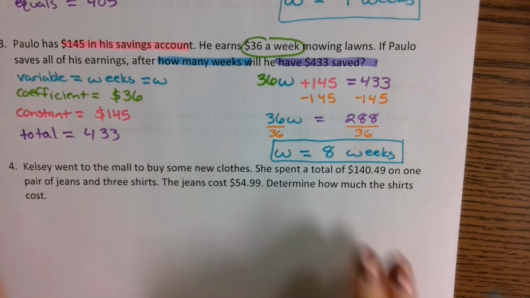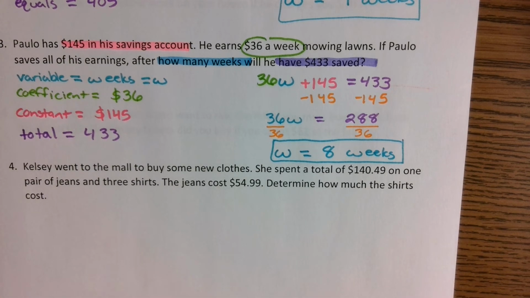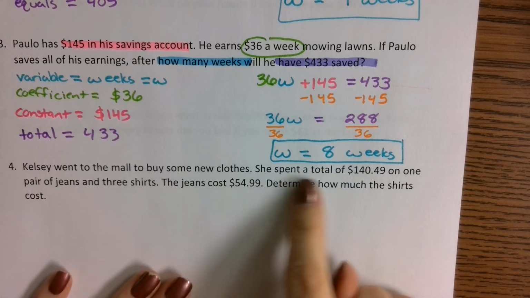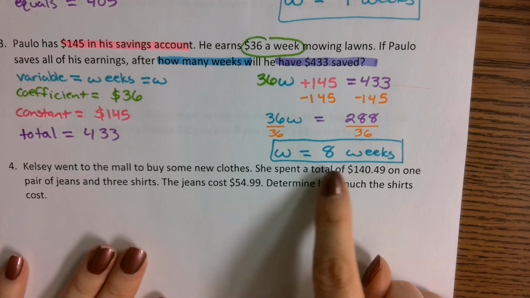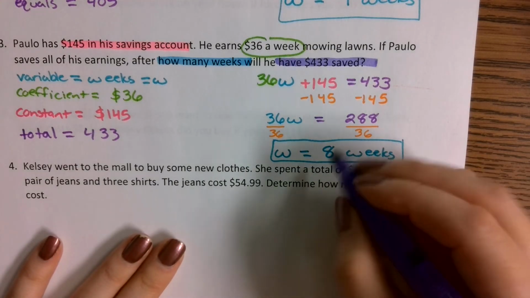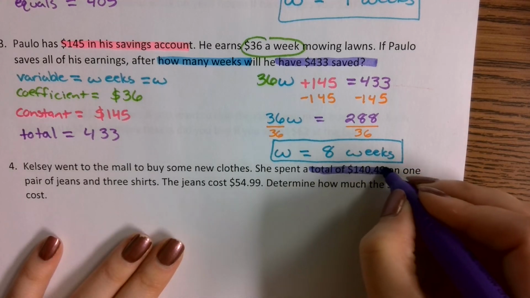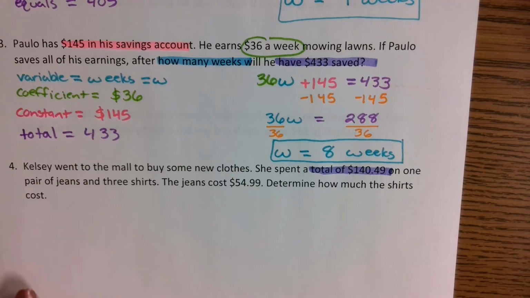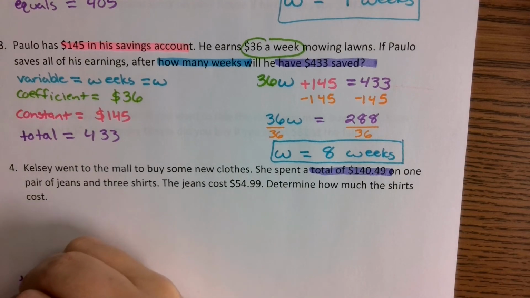All right, here's something that's pretty common. You go shopping and you spend some money and you need to figure out how much money something costs. So Kelsey is going to go to the mall. She bought some new clothes. She spent a total, keyword, total. She spent a total, so that's my equals value. She spent a total of $140.49. So I already know what my total is going to be.